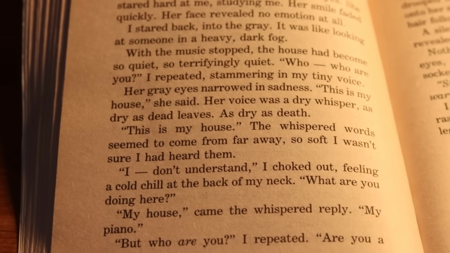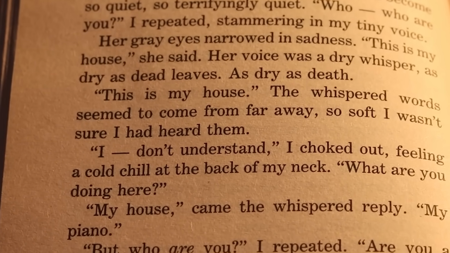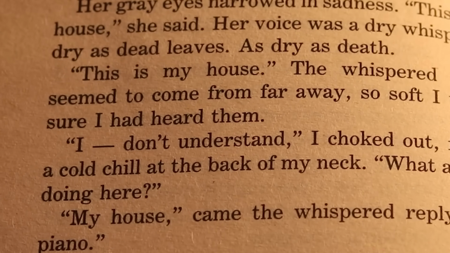But yeah, in the episode, she's very clear about how she wants Jerry to stay away from the Shriek School. In the book, she's much more vague. The first thing she says is, "This is my house."